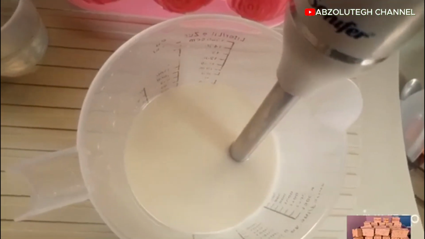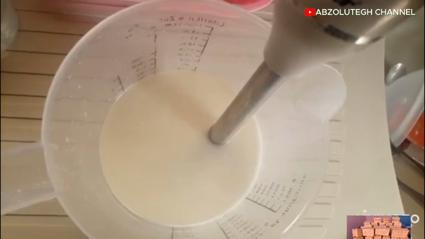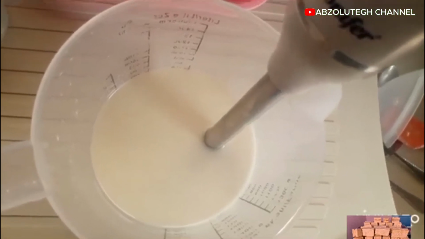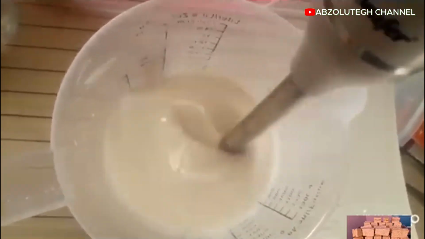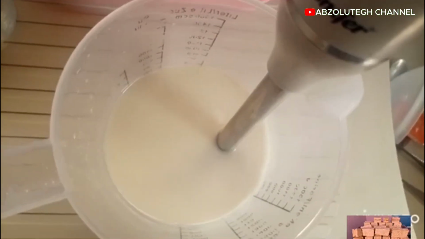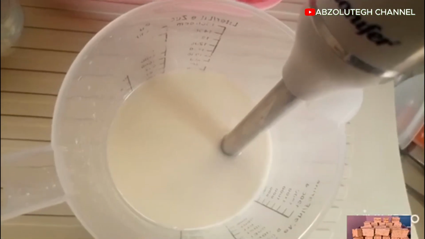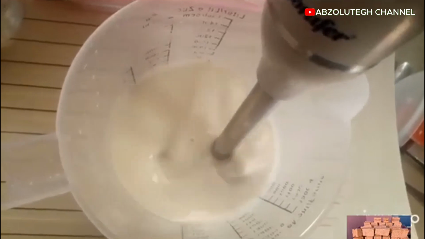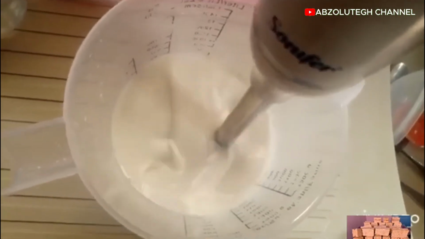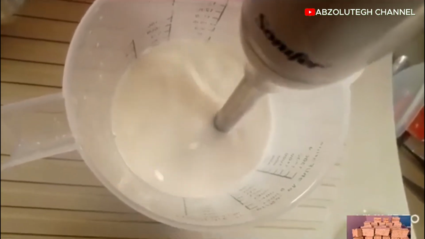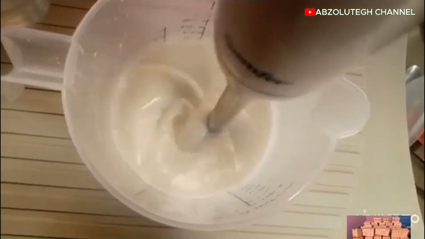I'm using my stick blender to blend the color more, even though I mixed it with a small amount of oil. I just want to be sure there are no lumps in the oil. If you don't have a stick blender, then you can use your wooden spatula or a normal turning stick or anything that you can use to stir. You can even use your own spoon, but mind you, you can't use that spoon again, because the lye solution will discolor it.